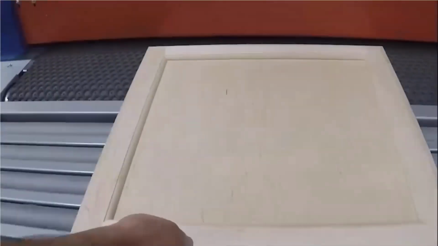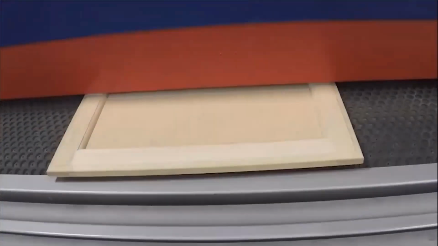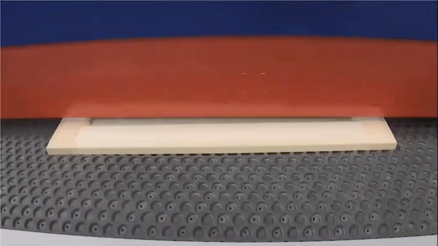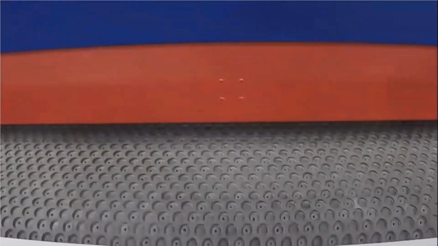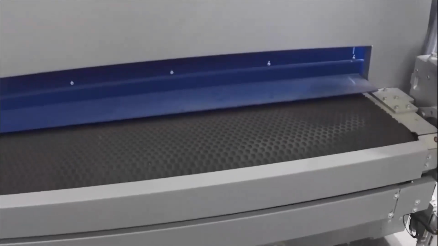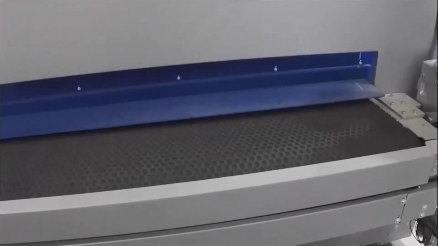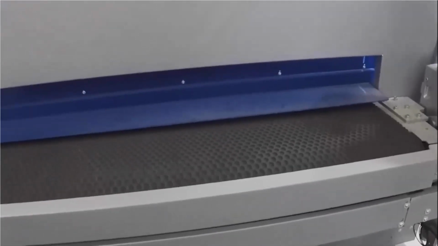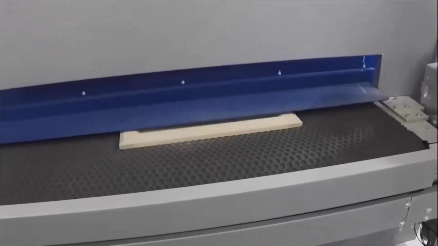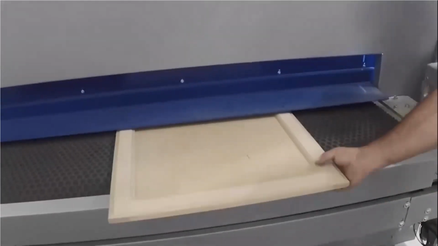So now we calibrated this maple cabinet door, and we're going to break these edges and remove that cross grain scratch that we put inside of those rails. So as you can see, this is a very matted finish.